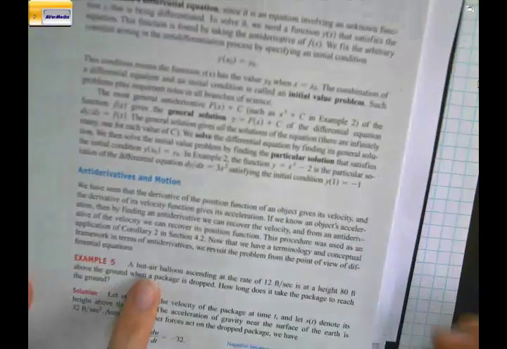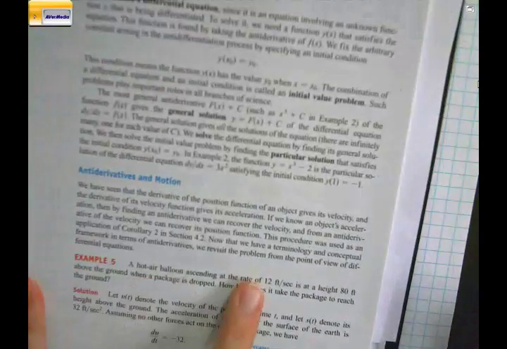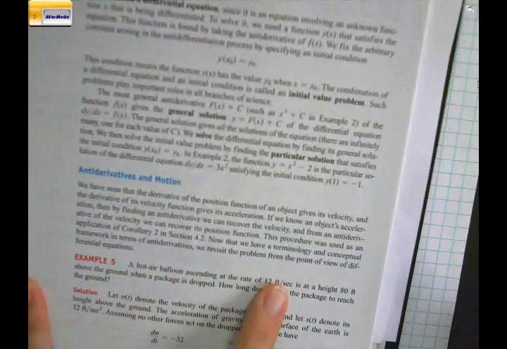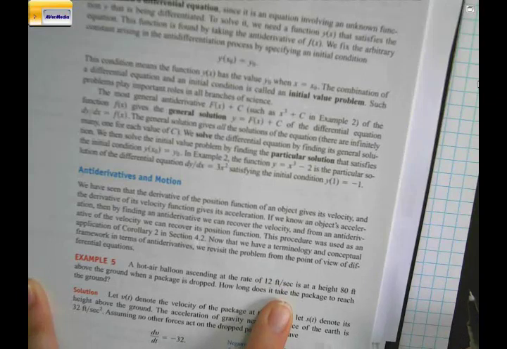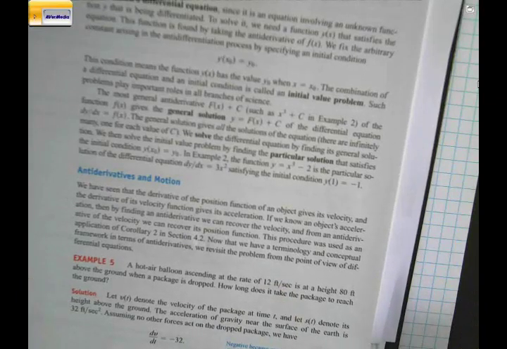A hot air balloon, ascending at a rate of 12 feet per second. Now that's not acceleration, right? It's not feet per second squared, it's feet per second. So it's going up at a constant velocity. It is at a height of 80 feet above the ground when it drops a package. How long does it take the package to reach the ground?